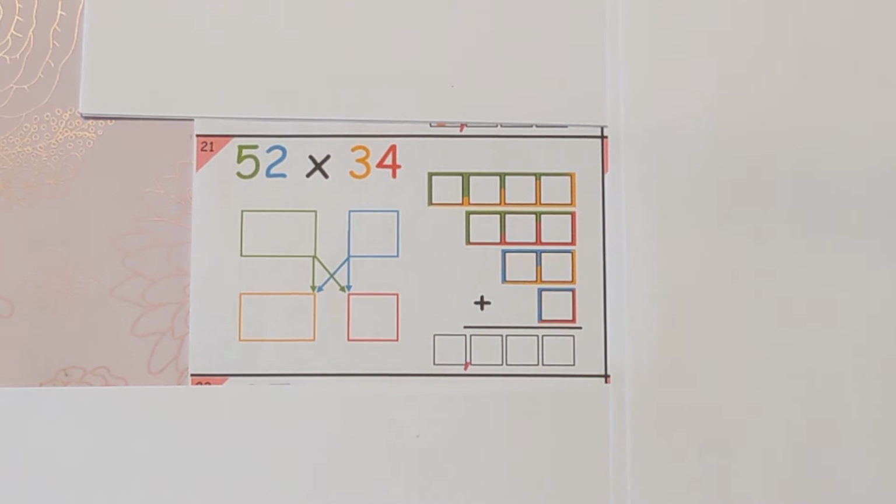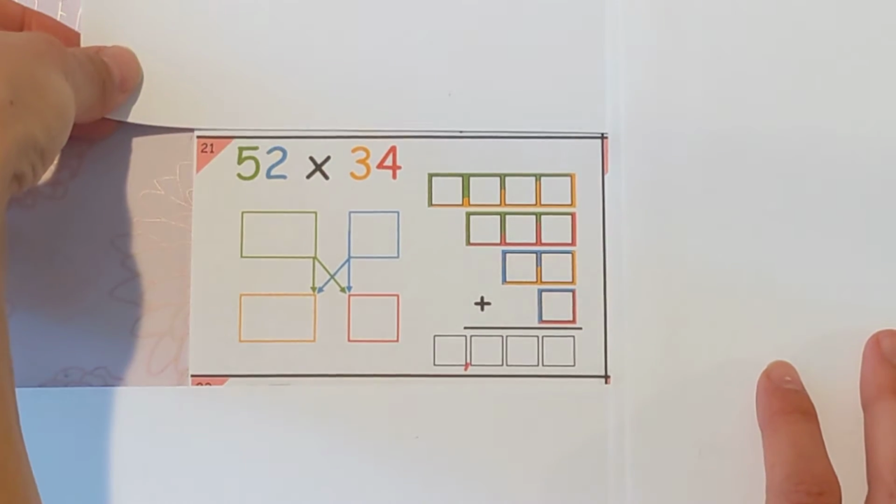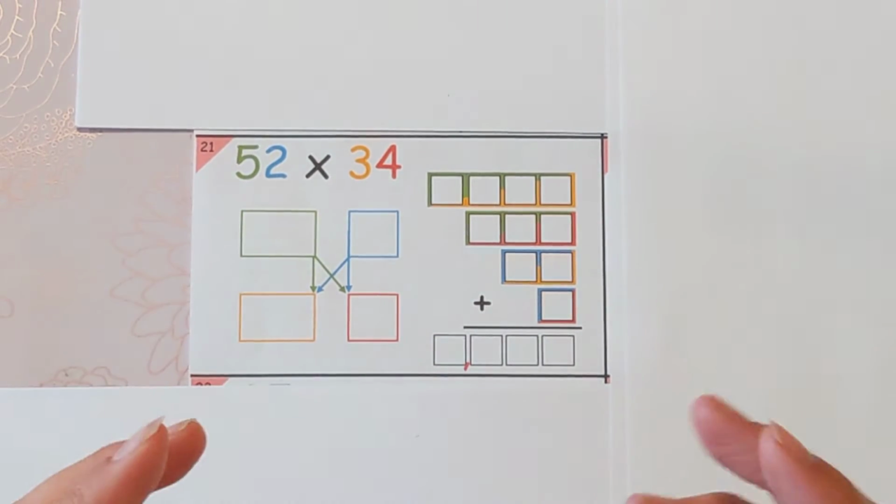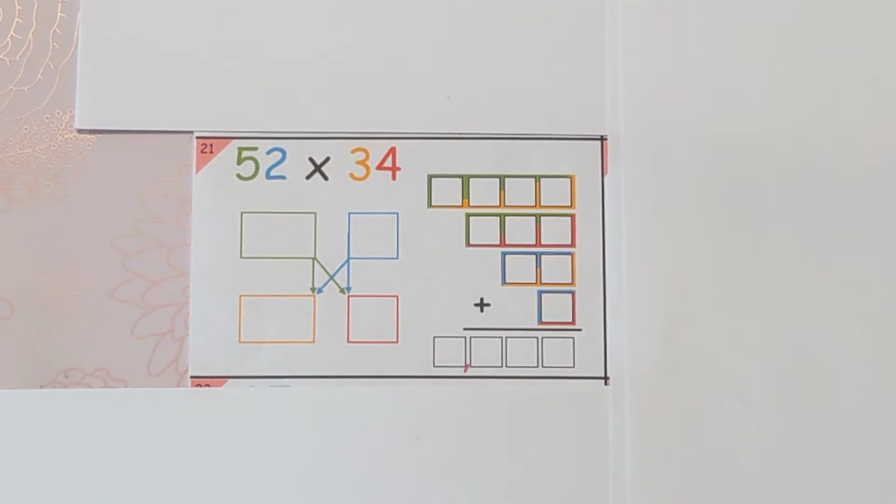Hi, this is Mrs. Clark, and we are learning how to do the partial products algorithm for multi-digit multiplication. Partial products just means that you are taking the numbers, splitting them into parts, and then you're multiplying.